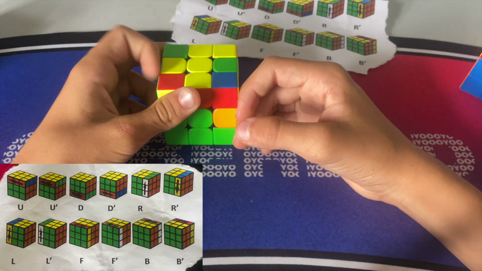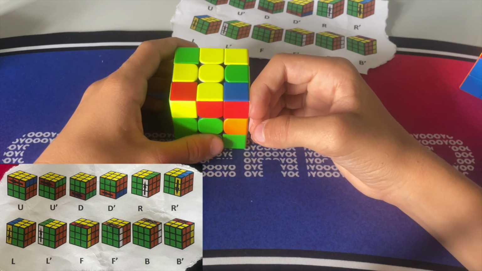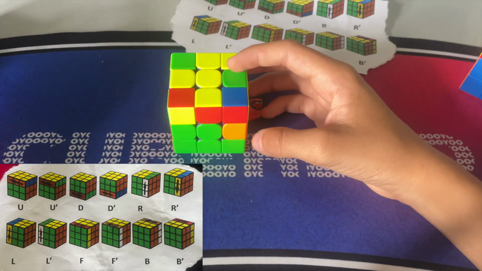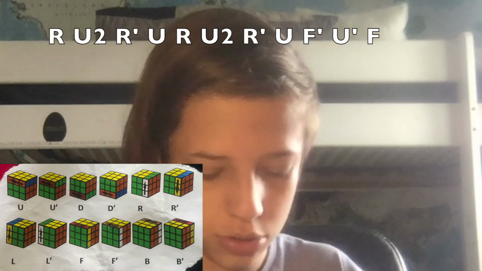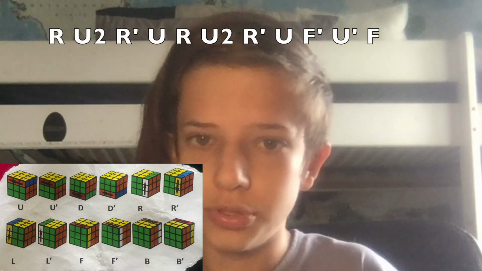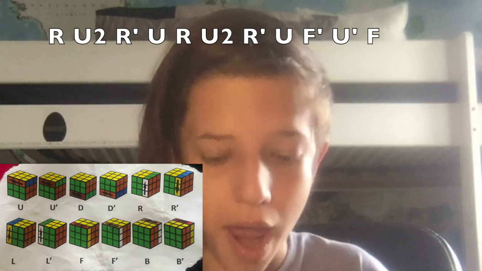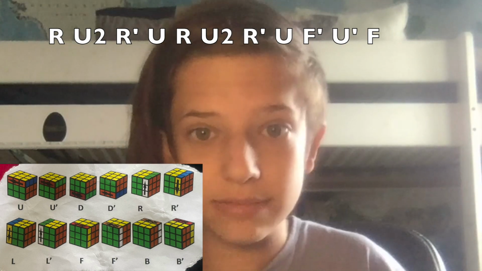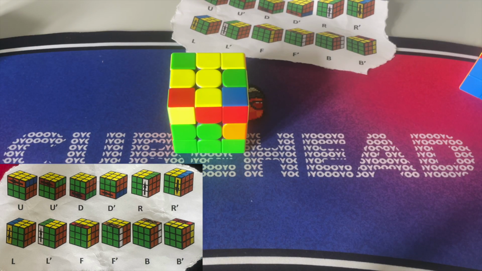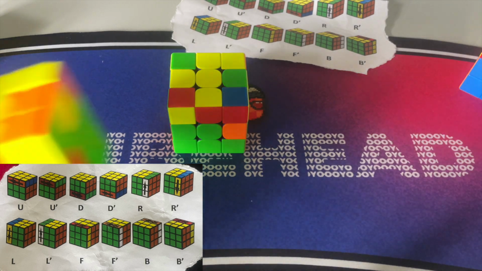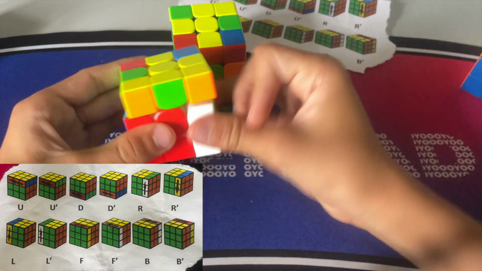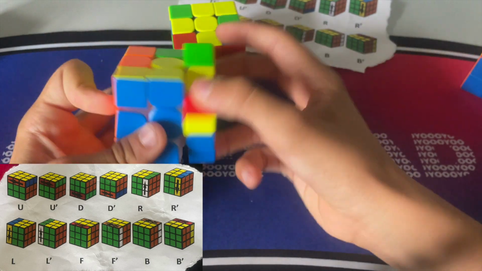If you have it, I'm not gonna go through it because there's a special algorithm for it. And for people that want the algorithm, it goes R, U2, R prime, U, R, U2, R prime, U, and then F prime, U prime, F. That's it. For this case, right here, this basically solves it in one go.